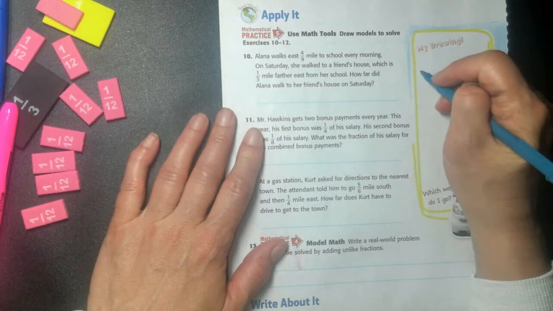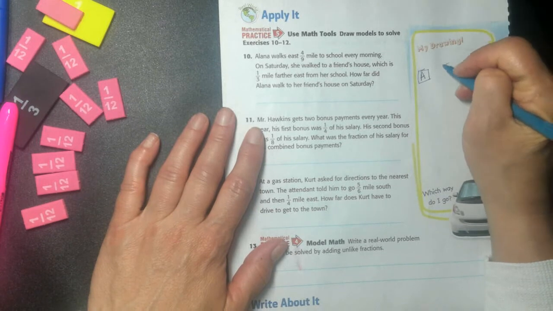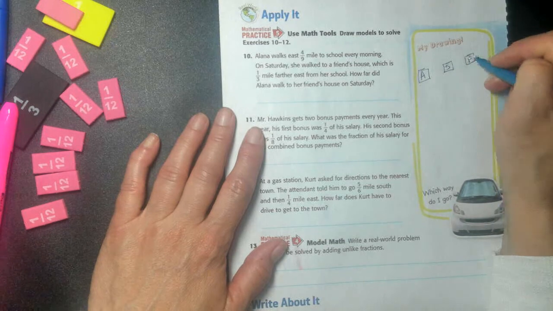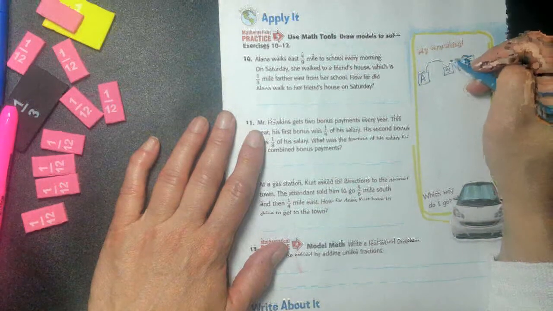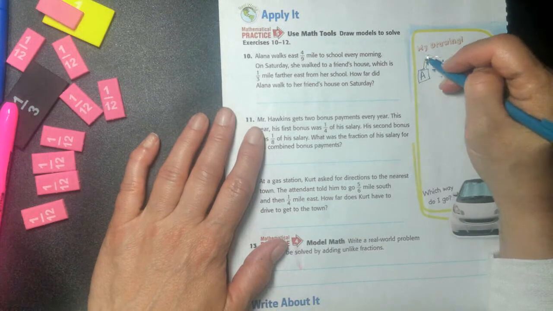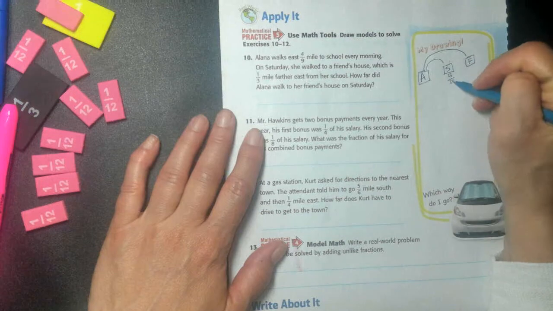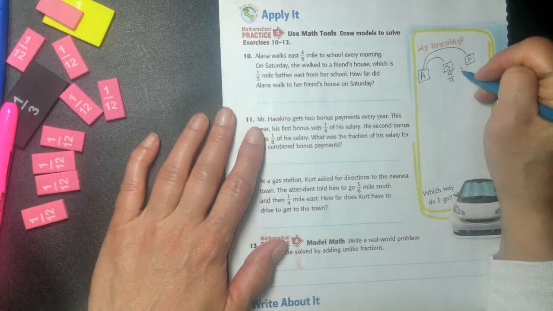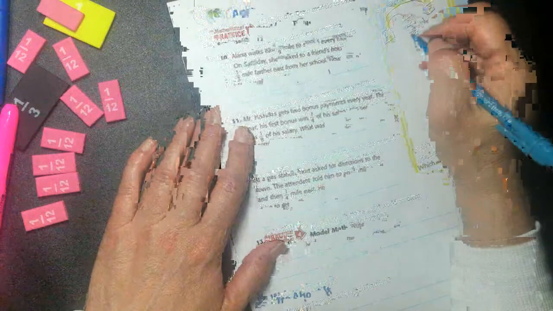So here's Alana. Here's the girl's house. Here's Alana. Here's her school. Here's her friend's house. So normally to go here, it's 4/9 of a mile. I didn't draw this very good in proportion. But this time she's going to go this way. Right? This is 4/9 of a mile. And when she walks to school, they only go 1/3 of a mile. So I'm just going to add those two together. So I am going to do it right here.